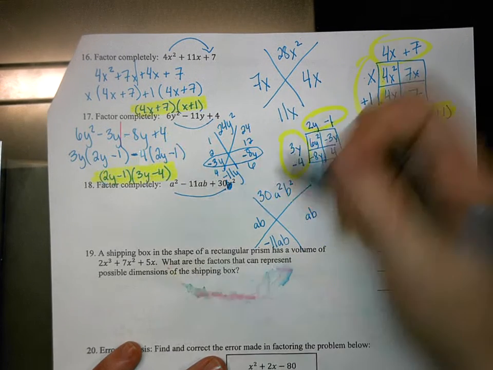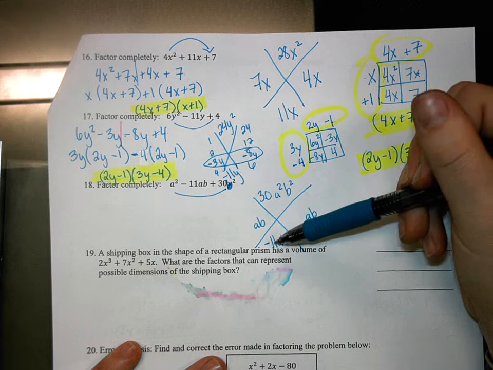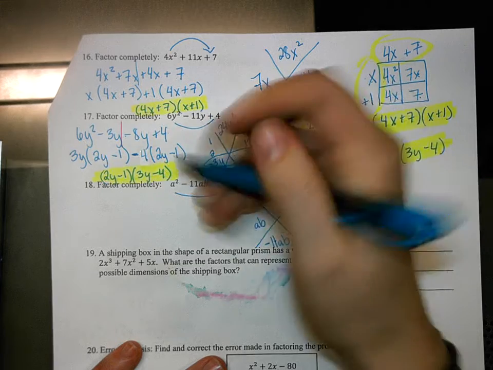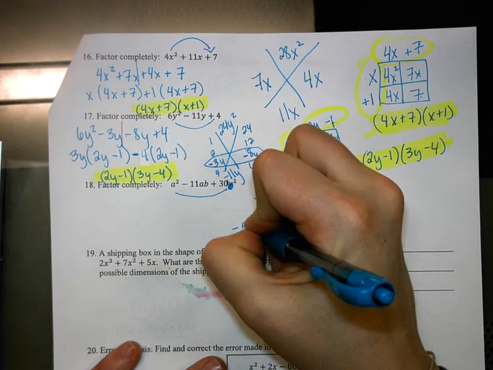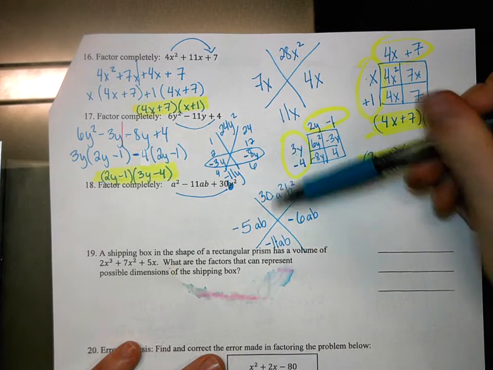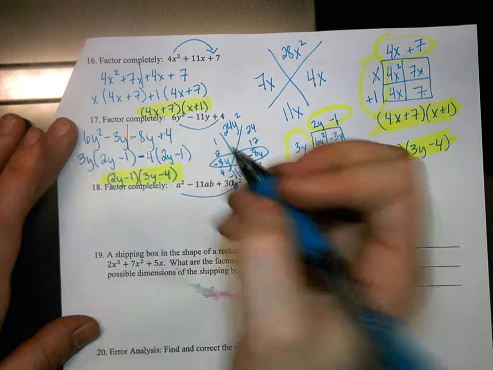What numbers multiply to 30 and add to negative 11? If it adds to a negative number and multiplies to a positive, they both need to be negative numbers. So negative 5 and negative 6 multiply to positive 30 but add to negative 11. And this is what our grouping looks like.